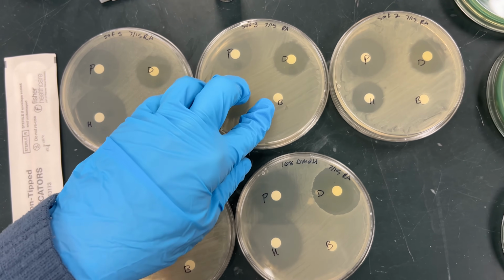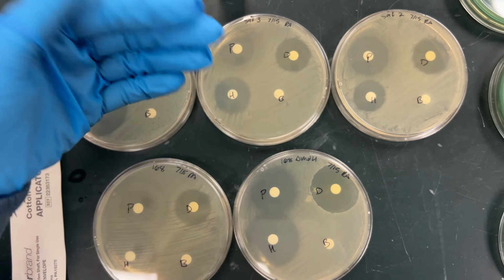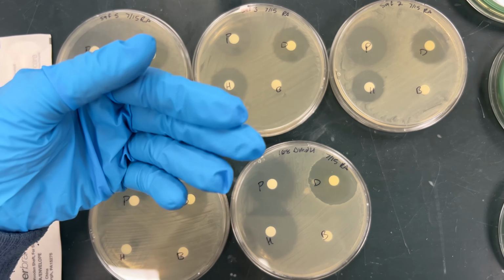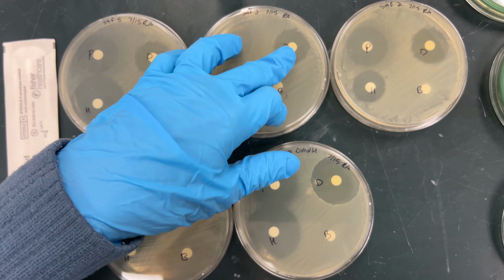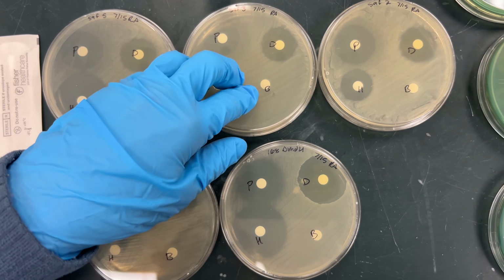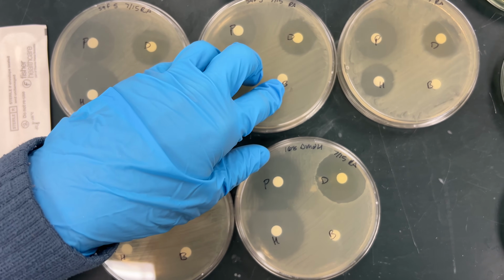So this B is a blank. This is an empty filter disc, where we didn't add anything to it, or you can add just the solvent, so you control for whatever you had dissolved the chemicals in. You want to see that this is what the growth would be if the bacteria were completely resistant to it.